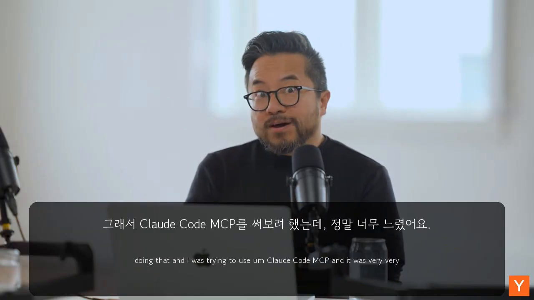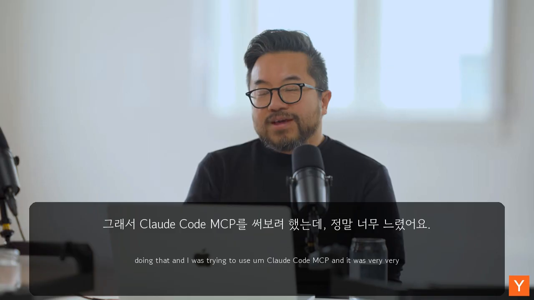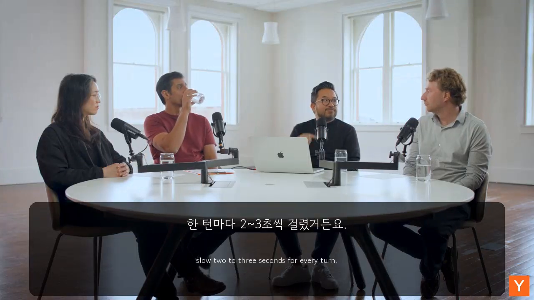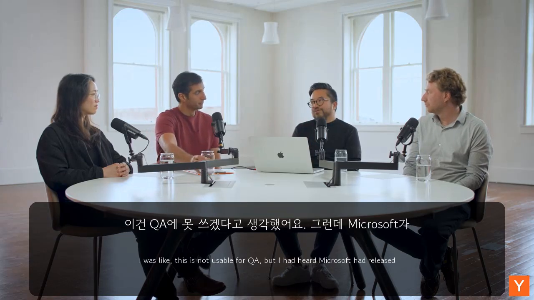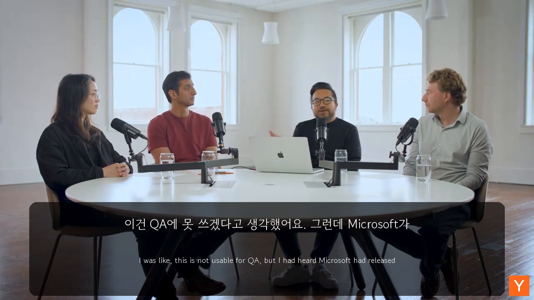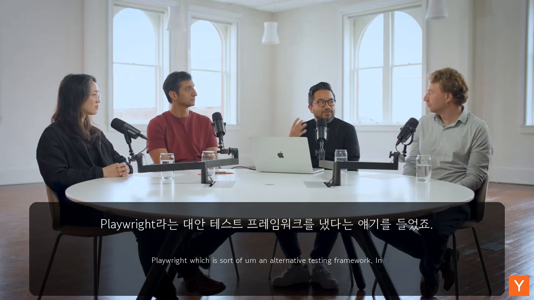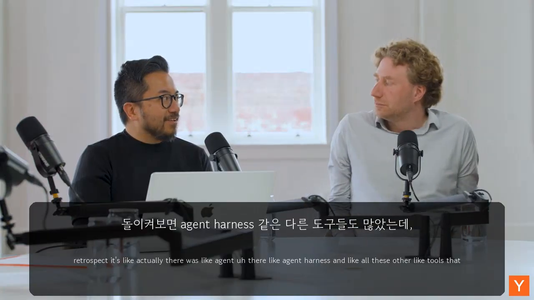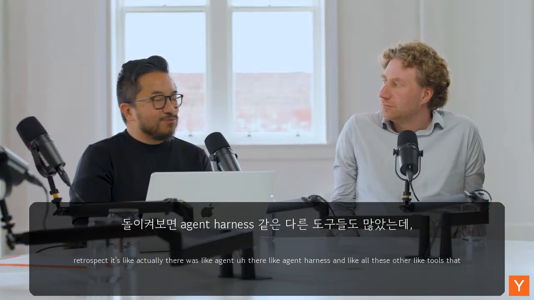And I was trying to use Claude in Chrome MCP, and it was very, very slow. 2 to 3 seconds for every turn. Yeah. I was like, this is not usable for QA. But I had heard that Microsoft had released Playwright, which is sort of an alternative testing framework. In retrospect, there was Agent Harness and all these other tools that I could have used.